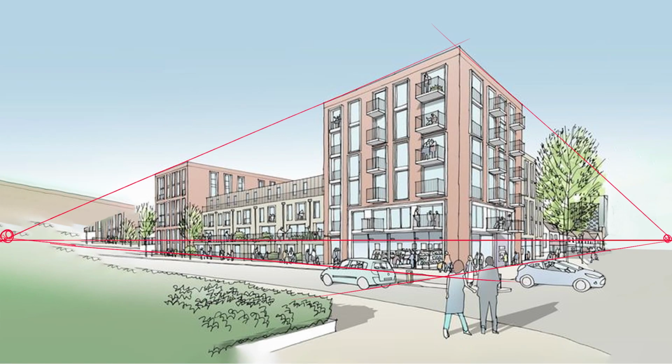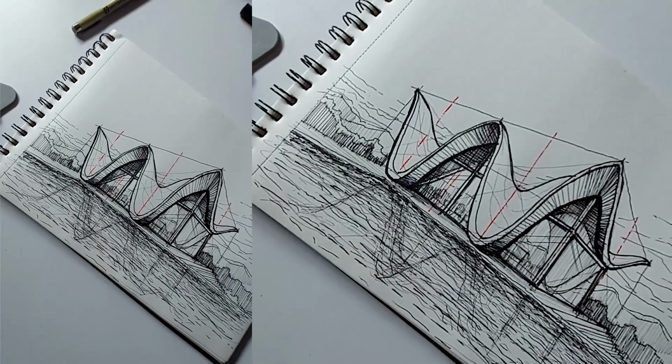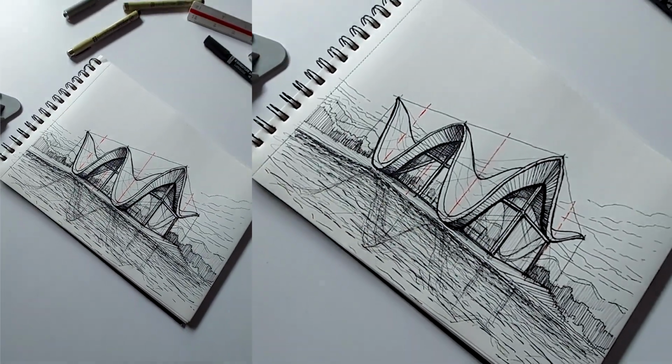One vanishing point represents the front face of the object while the other represents the back. The two-point perspective is also the most commonly used type of perspective in architectural drawing.